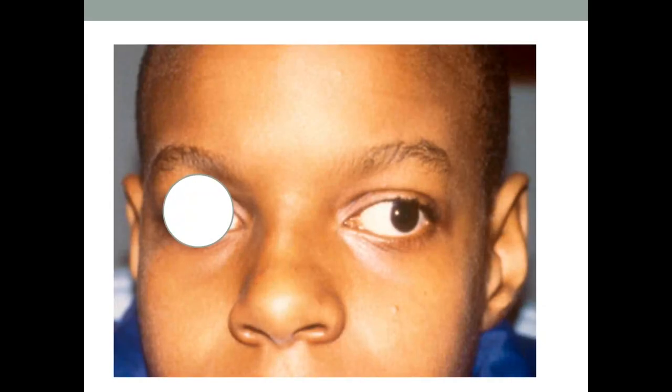So if we do the cover test and I cover the right eye, what do you expect to happen to the left eye? I expect it to take a more central position. To do what? Sorry? To get more into the center. To move inwards, right? And once it does that, it confirms what you thought, that this is an exotropia, right? Mm-hmm. You understand that? Yeah. Hey, that's very good.